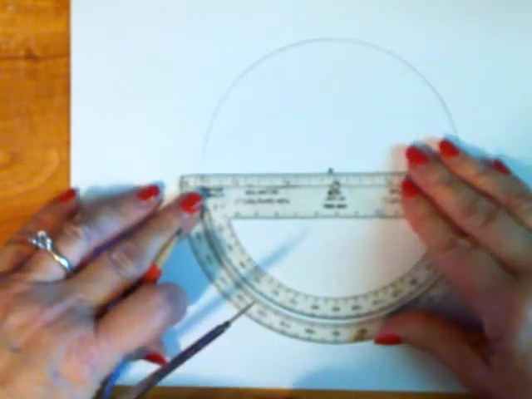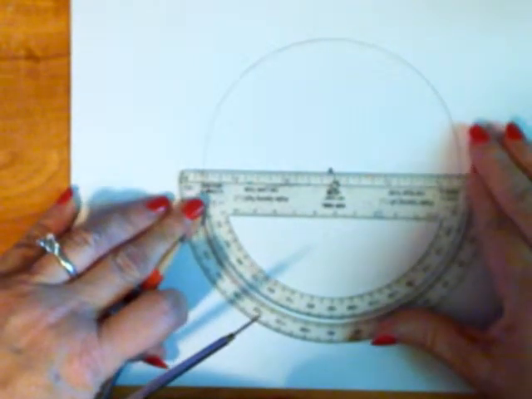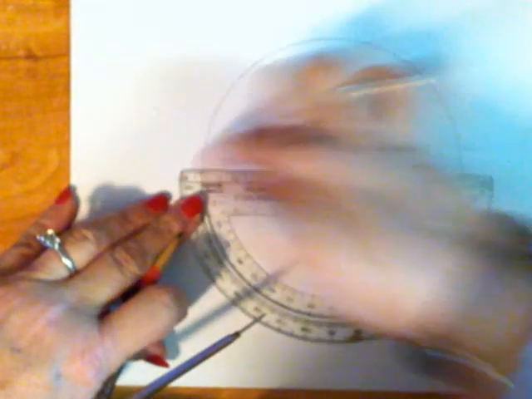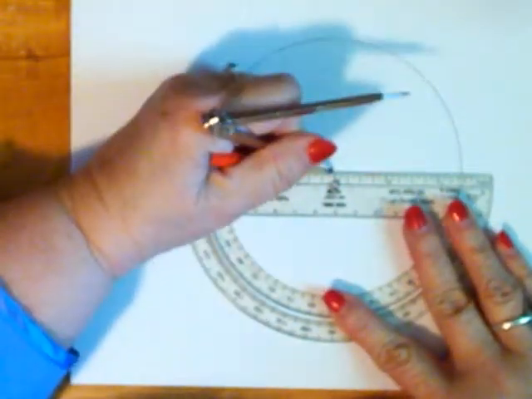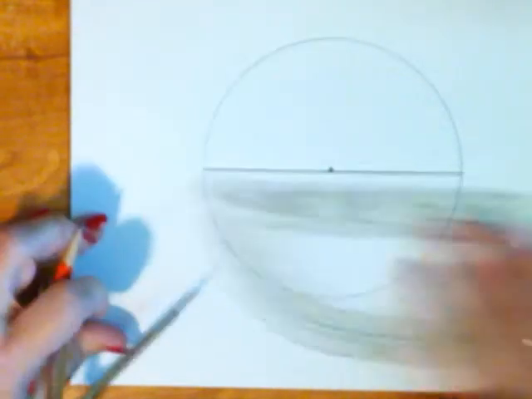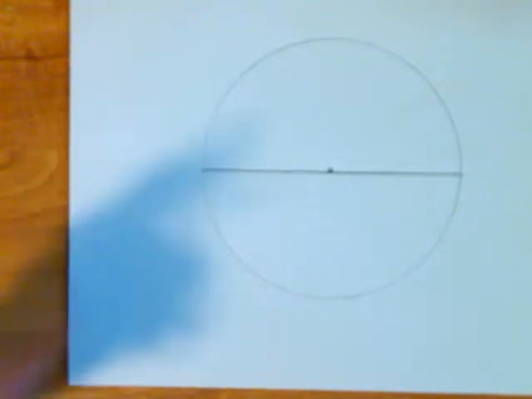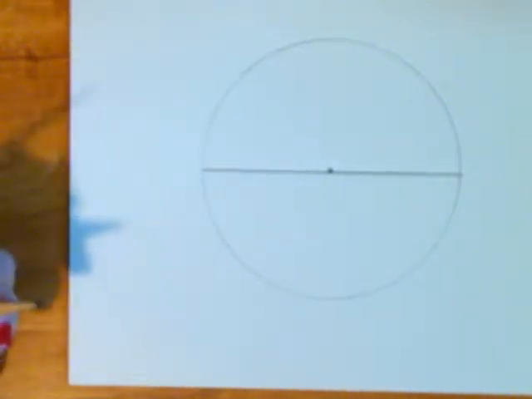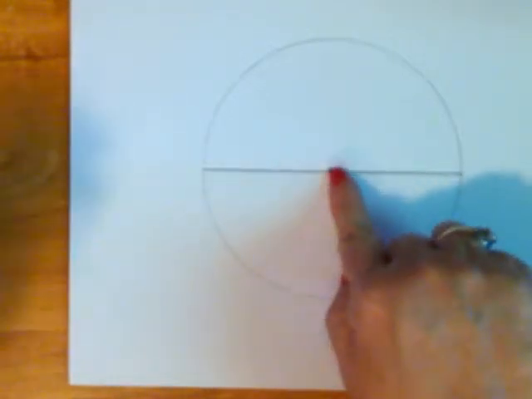So, the first thing I'm going to do is draw a diameter. Okay, that's easy. All I have to do is draw a segment that touches both sides of the circle and goes through the center, and that's our diameter. Okay, now I need another diameter, but it's a special one. I need a diameter that's going to be a right angle, so I need to construct a perpendicular bisector to this segment.